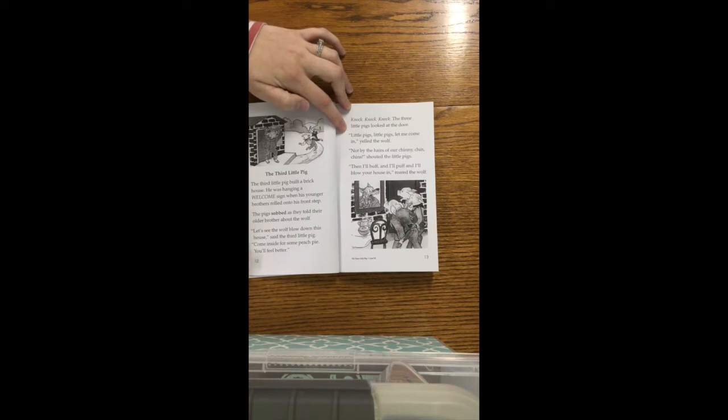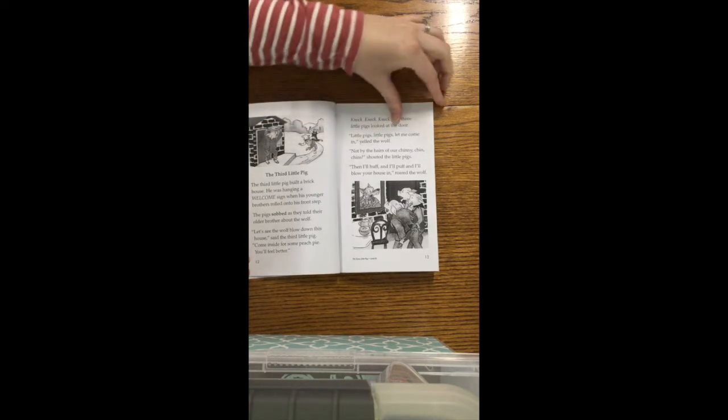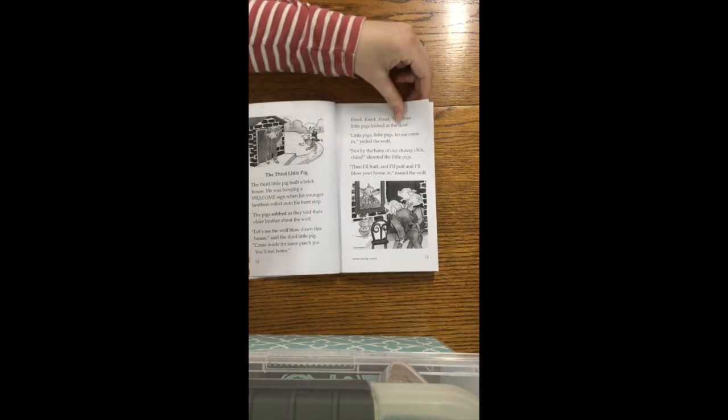The three little pigs looked at the door. "Little pigs, let me come in," yelled the wolf. "Not by the hairs on our chinny chin chin," shouted the pigs. "Then I'll huff and I'll puff and I'll blow your house in," roared the wolf.